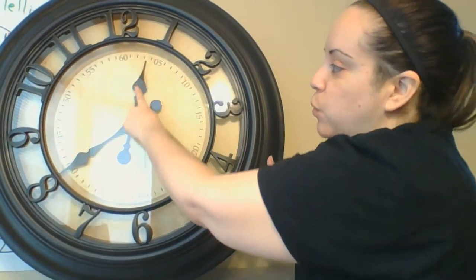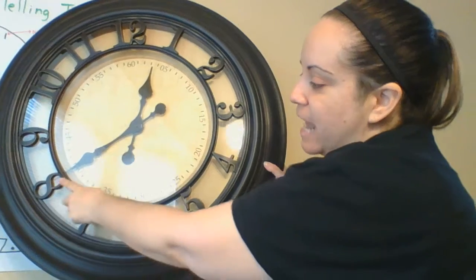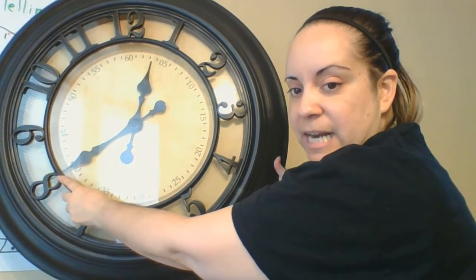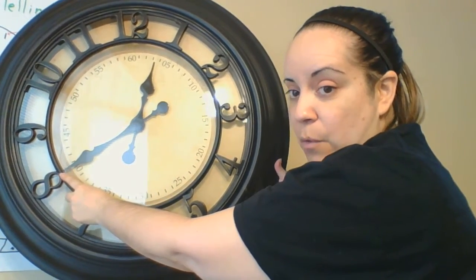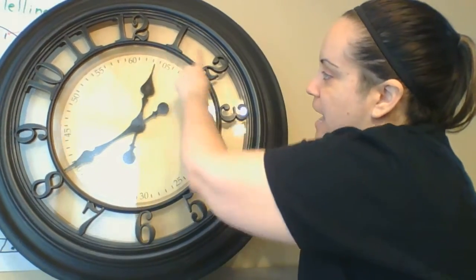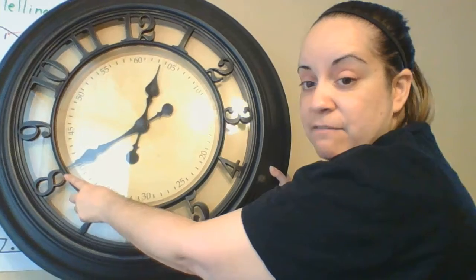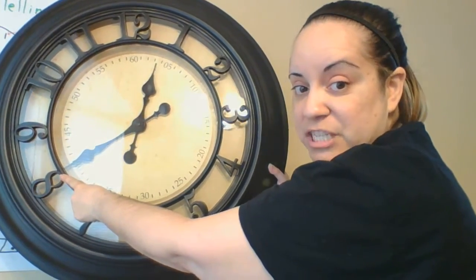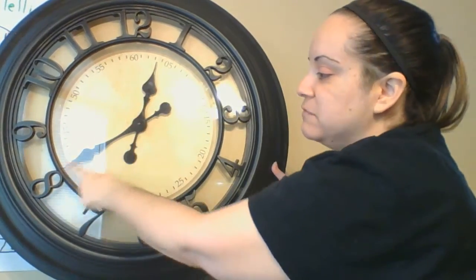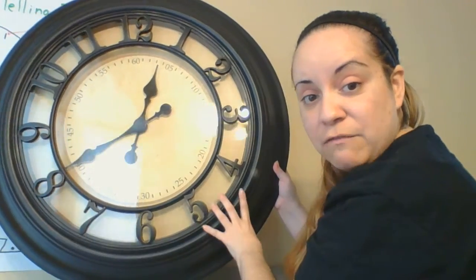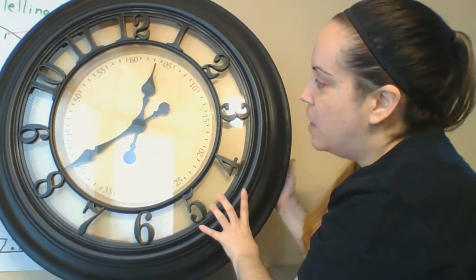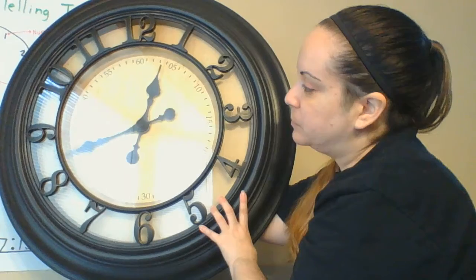So we would say 12 is my hour, but now I've got to figure out what my minute is at the 8. Well, let's count by fives. 5, 10, 15, 20, 25, 30, 35, 40. Good job. So we would say 12:40. It is 12:40. Good job. All right, let's try another time.